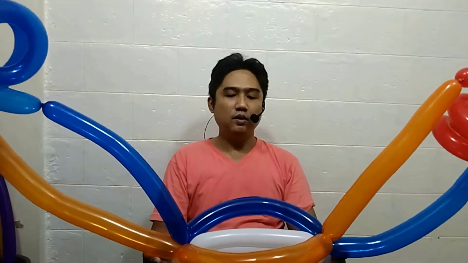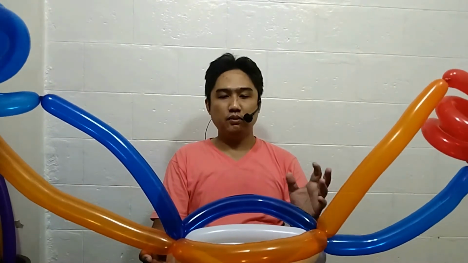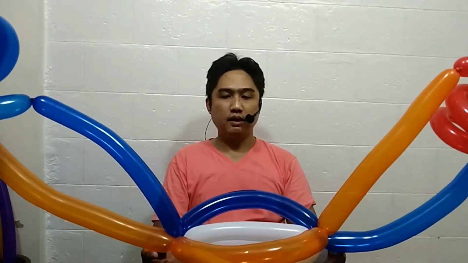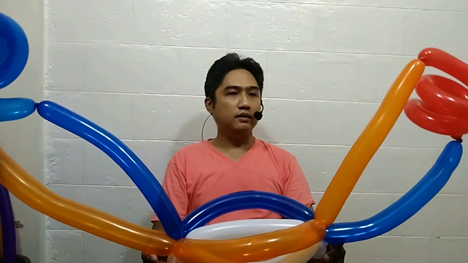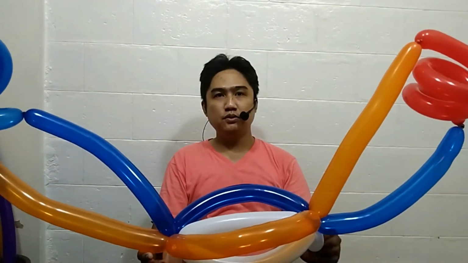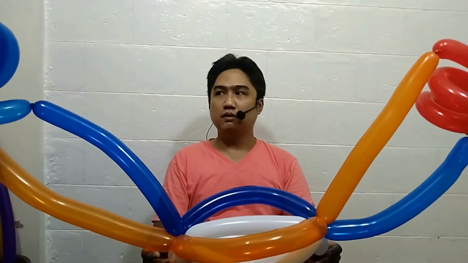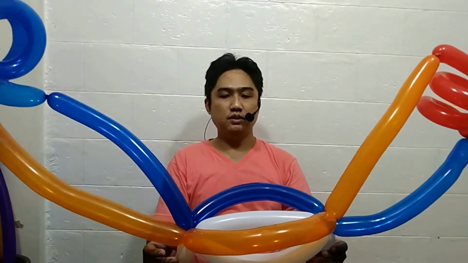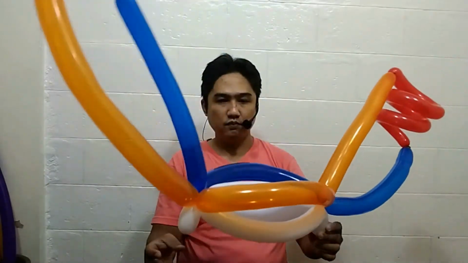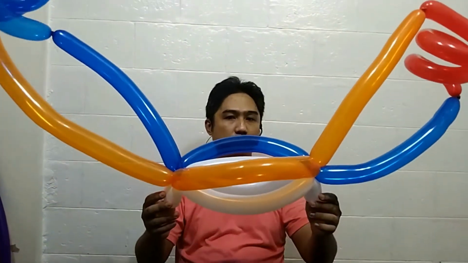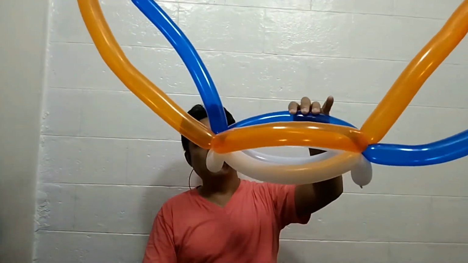Okay, this is my improvised version on how to create an enormous hat, using the ideas that I taught you in our previous volumes. This is another improvised version that I created right now. So using your imagination and a little touch of creativity, you can create more fascinating or marvelous designs than this.